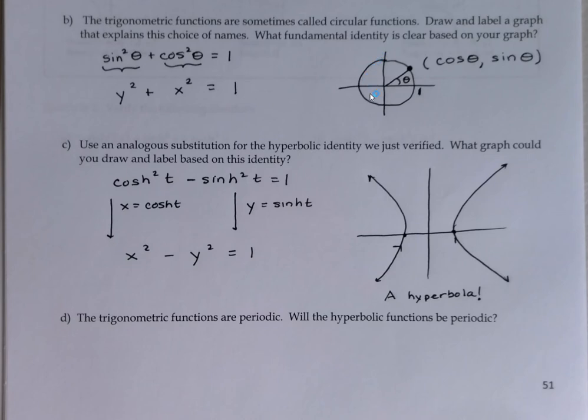And that's what causes the function to be periodic. Right? Will hyperbolic functions be periodic? In fact, they actually will not. What happens with a hyperbolic function is that if we continue to get larger and larger t values, we're going to continue to go out further and further along a branch of the hyperbola.